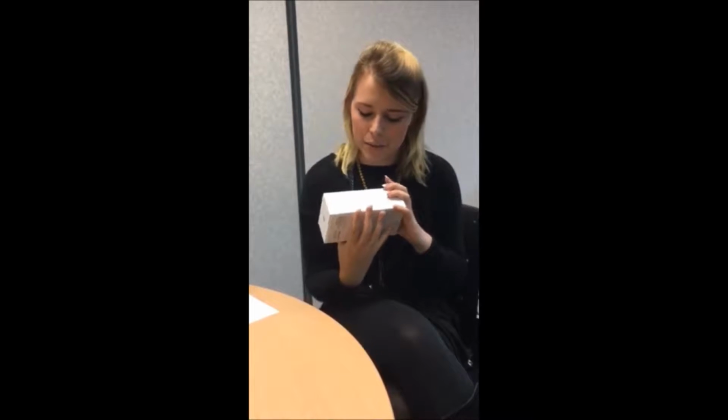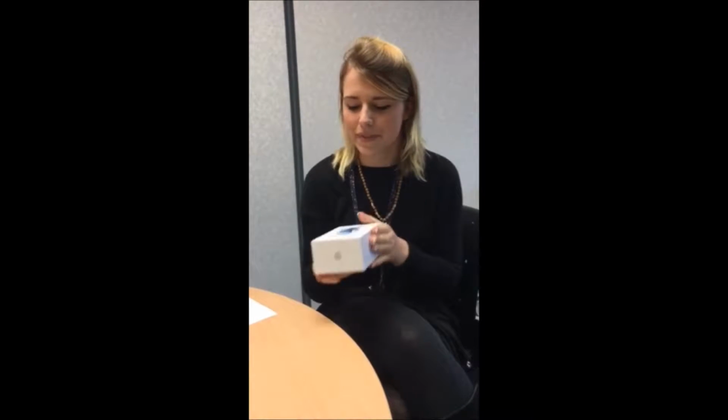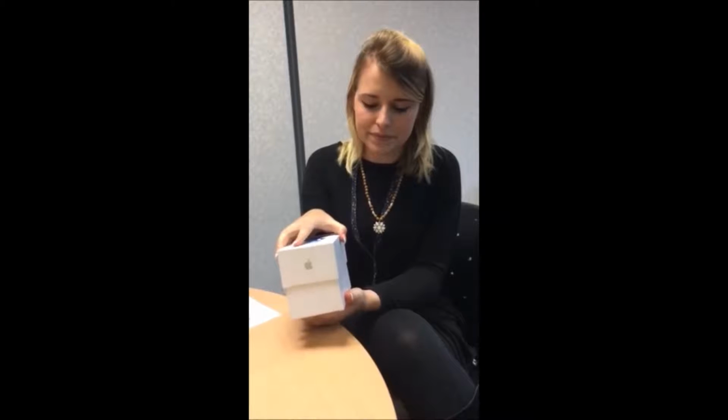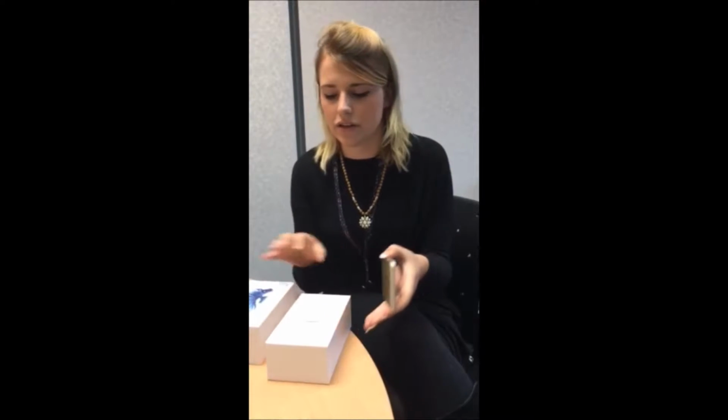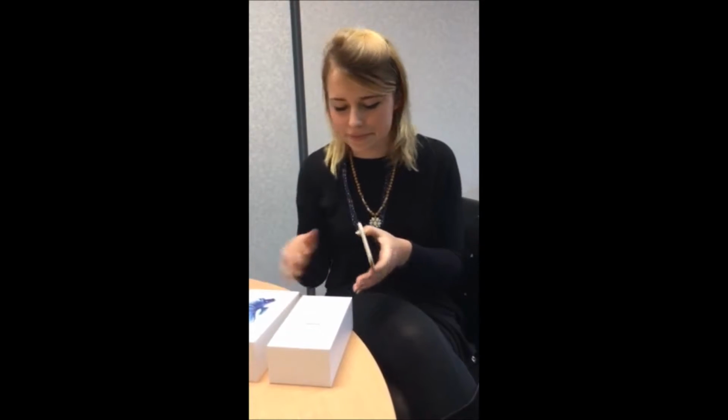Today I'm going to show you how to unbox your phone for the first time and how to set it up. So first of all, you'll receive a box that looks something like this, and it will say iPhone 6 Plus on the side. So what to do is just pull the lid, and there you have it, your iPhone 6 Plus. So what you do is just take it out, and it should come out looking like this.